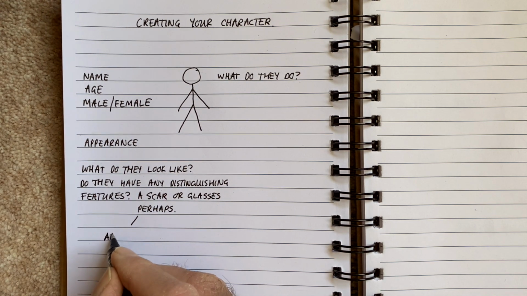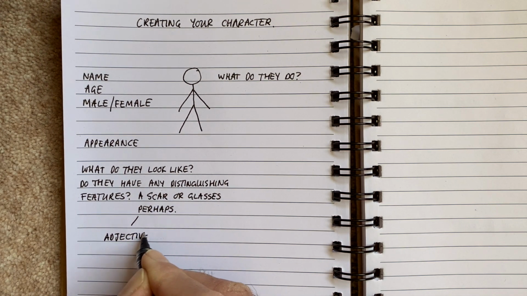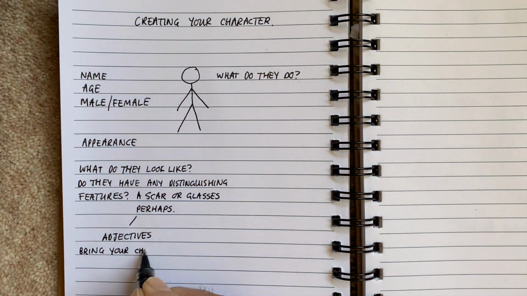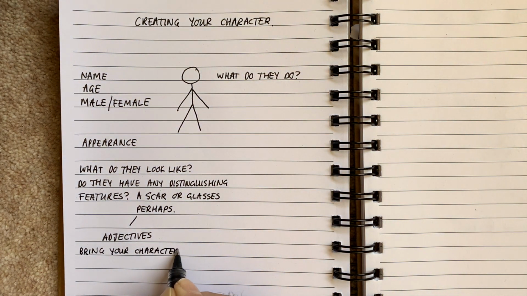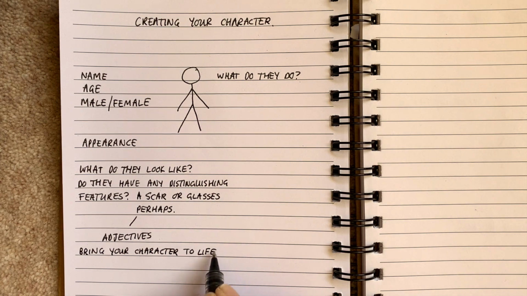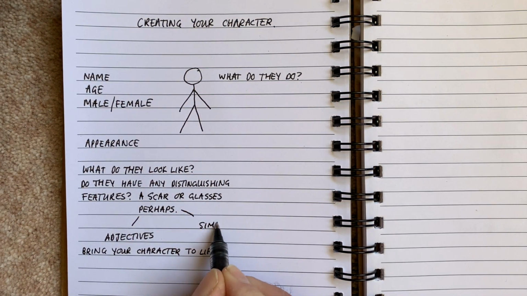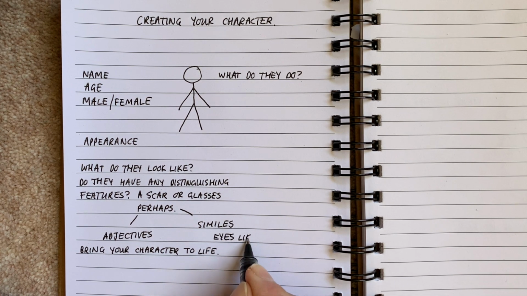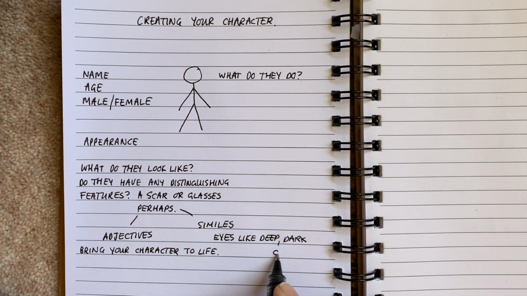Remember to include lots of well-chosen adjectives. They'll really bring your character to life. Words like brave, courageous, hideous, timid, outgoing. Why not try similes? This is where you compare your character to something else using as or like. Eyes, like deep, dark caverns.